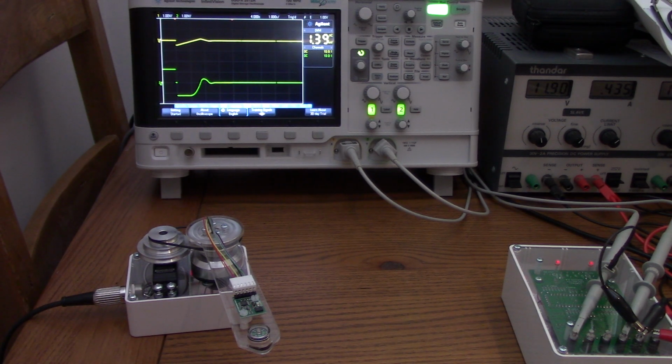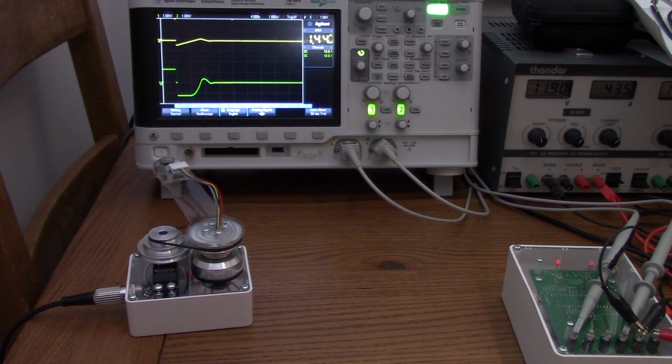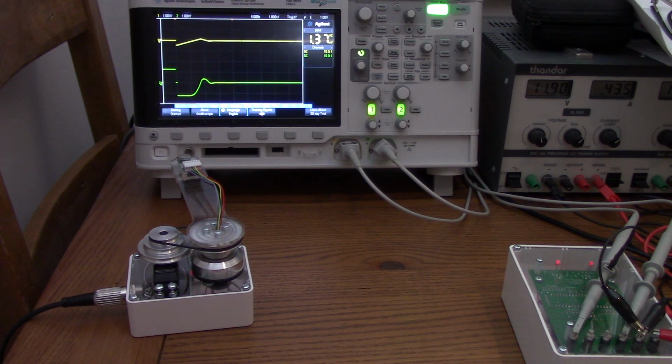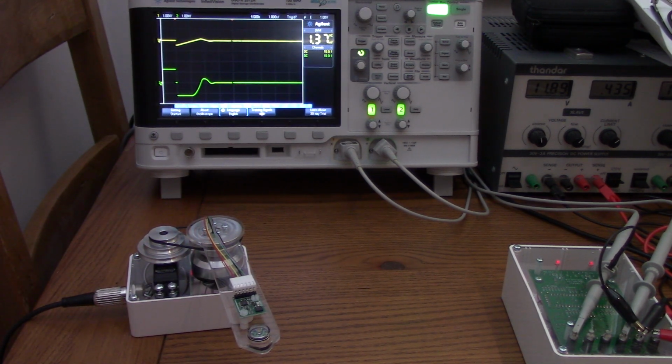Let's put in K is, let's go 3, and let's put that at 0.5. And move the compass to the south position. And run the algorithm again. Right, that's not having a massive effect there, so let's put it to 0.1.